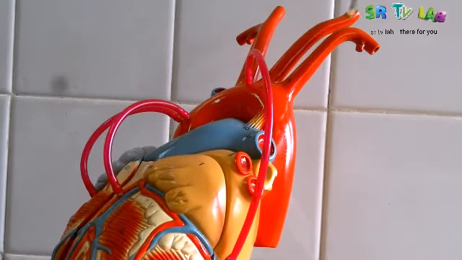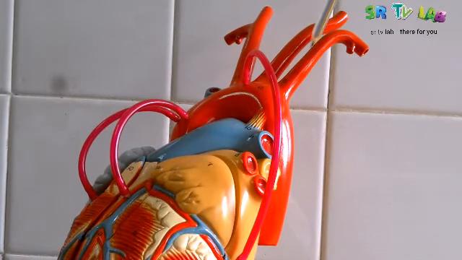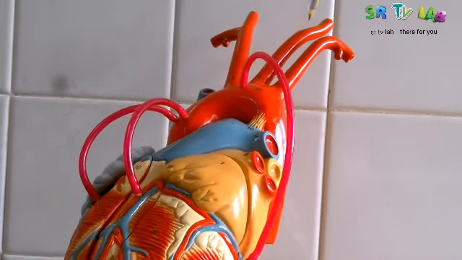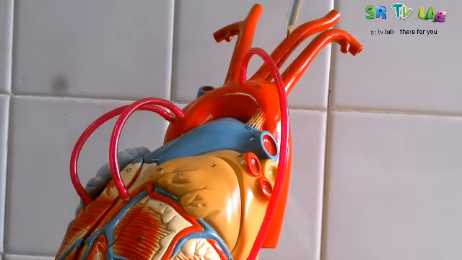Now, this left subclavian artery, subclavian means under the clavicle. It passes under the bone called the clavicle and goes to supply the left upper limb. Now, the left common carotid artery is one of the branches that goes to supply blood to the head. Also, these ones have branches for the neck and for the upper part of the chest.